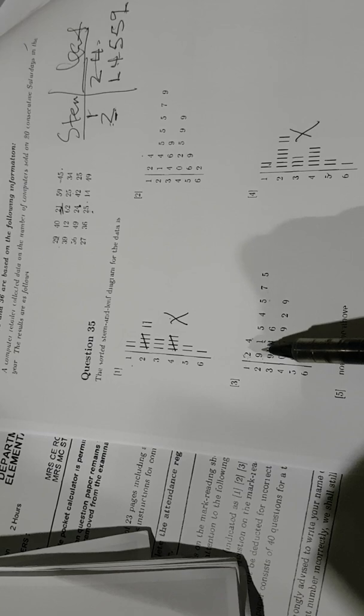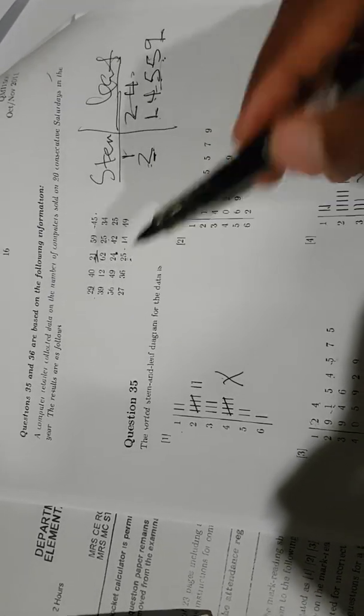But if we go to option number 3, let's have a look at the numerical order of the stems. It's 1, 2, 3, 4, 5, 6. It's correct. And then let's see the numerical order of the leaves. It's 2, 4. It's correct. But here it's 9, 1. It's wrong. They were supposed to say it's 1, it's 4, it's 5, it's 5. And then it's 7 and it's 9, like this. In this case, it's 21, it's 24, it's 25, it's 25. I think I didn't see 27 here, so I was supposed to say 7 and 9.